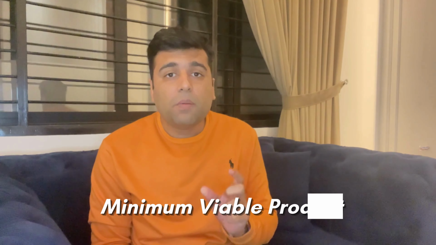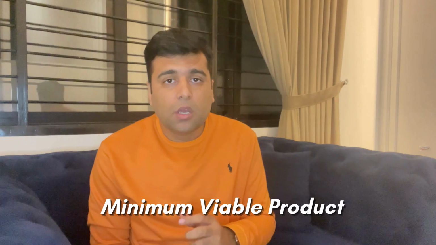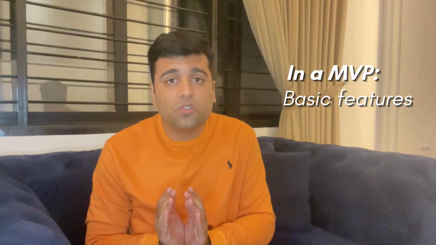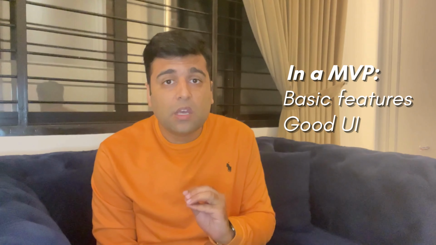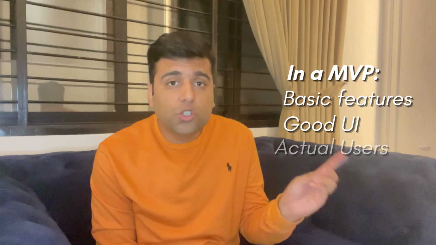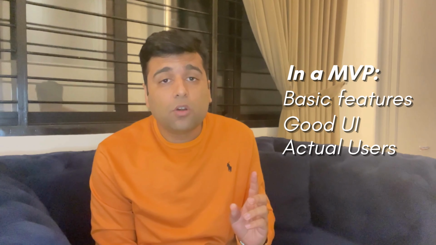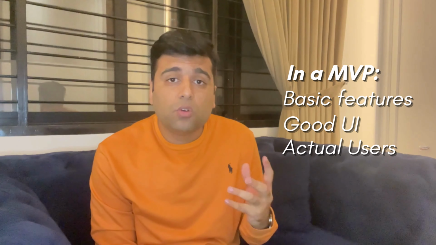The second term that we very commonly use is MVP. MVP stands for minimum viable product. When we are developing a product, we are basically solving a problem. So when we think about building a product, it's important that we build a version of the product which only has basic features to solve that problem. It may have a good user interface because it's going to be used by actual users, but it is not going to have all the features which are good to have.